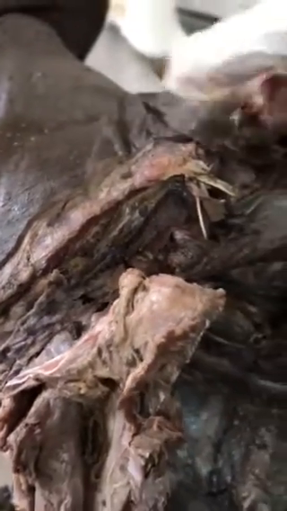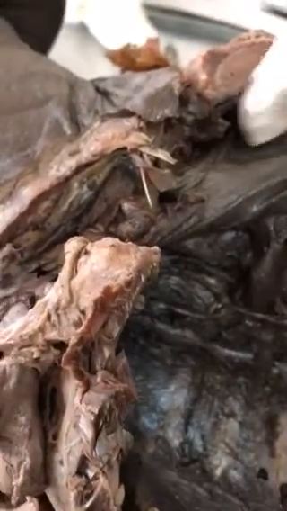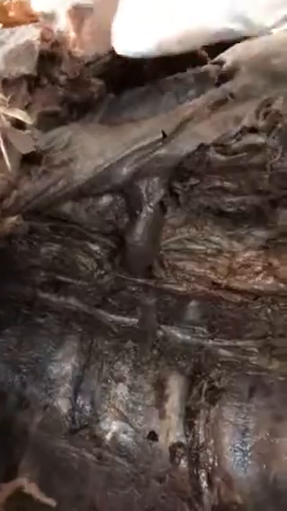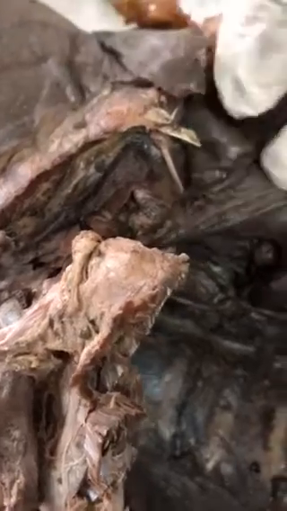Now the esophagus starts and enters the superior mediastinum. At the level of the sternal angle, it comes and lies in the posterior mediastinum. So first it lies in the superior mediastinum, then in the posterior mediastinum. The four constrictions of the esophagus are: number one is at the pharyngoesophageal junction, and the second is at the level of the arch of the aorta.